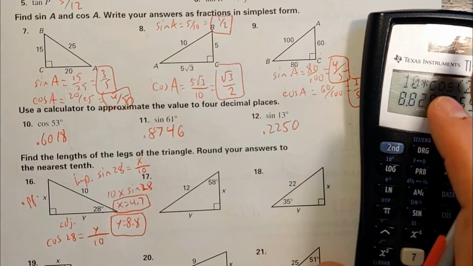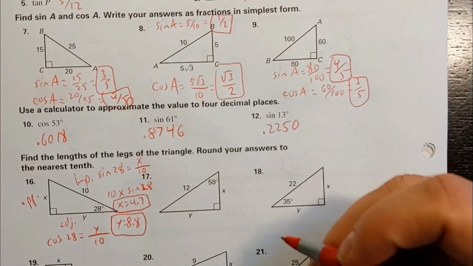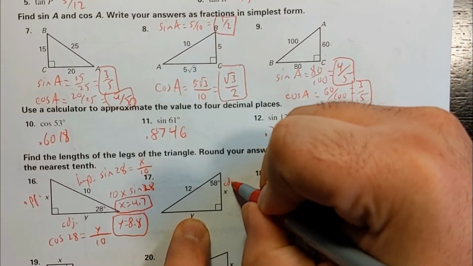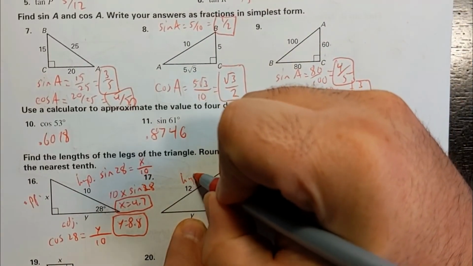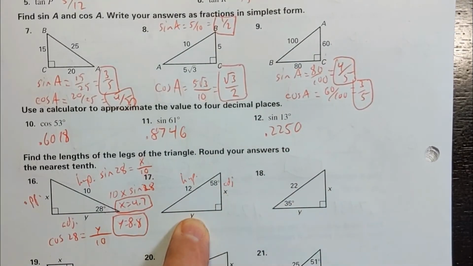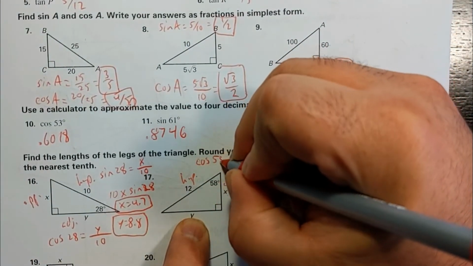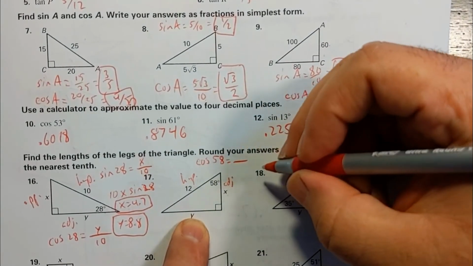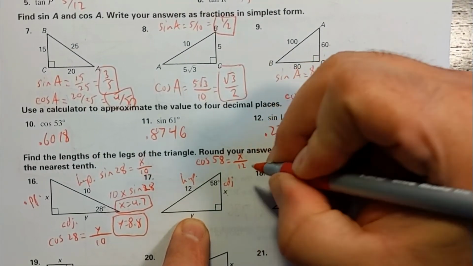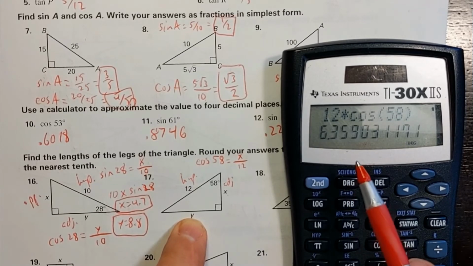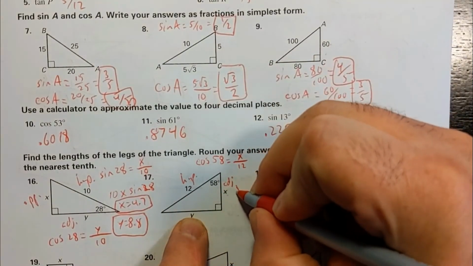It's kind of weird. Number 17. Same process, so we're going to ignore y for a little bit. That's adjacent. We'll put ADJ. 12 is your hypotenuse. Adjacent and hypotenuse is cosine, because of SOH CAH TOA. You're going to go cosine. The angle goes here. And then on the other side, there's going to be a fraction with the adjacent on top and the hypotenuse on the bottom. So it's going to be 12 times the cosine of 58. And then you get 6.4 for the x.